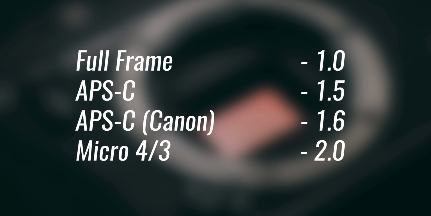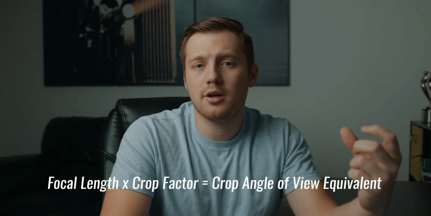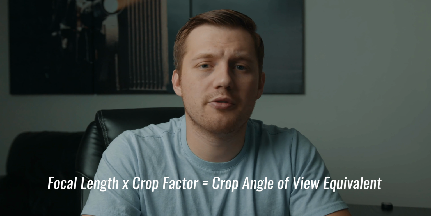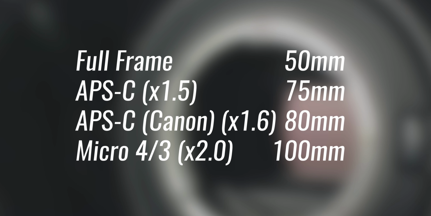So how zoomed in is it, and what do these different crop factors look like? Full frame, like we've said before, has a crop factor of 1, and APS-C has a crop factor of 1.5. APS-C for Canon has a crop factor of 1.6, and Micro Four Thirds has a crop factor of 2. So if you want to compare the angle of view equivalent from these crop factors to a full frame, you'll have to multiply your focal length on the lens you're using by the crop factor. Going back to our 50mm on a full frame lens, that same 50mm lens will look more like a 75mm on an APS-C lens, an 80mm on an APS-C for Canon, and a 100mm for Micro Four Thirds.